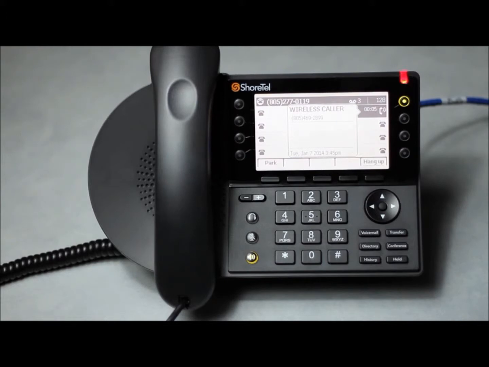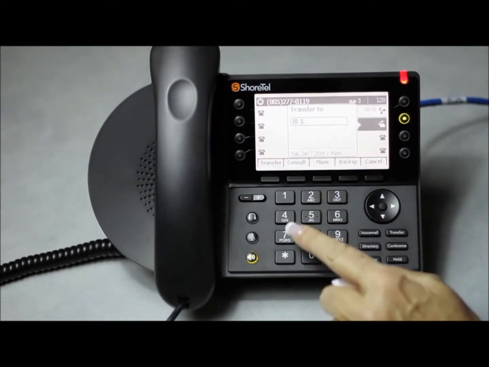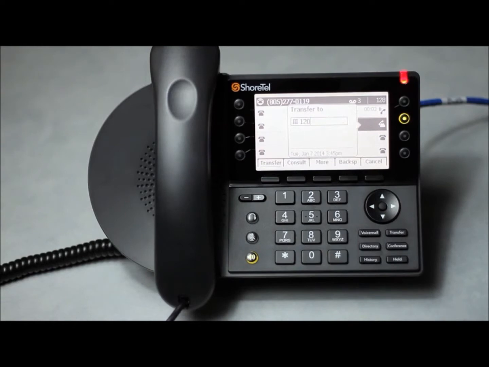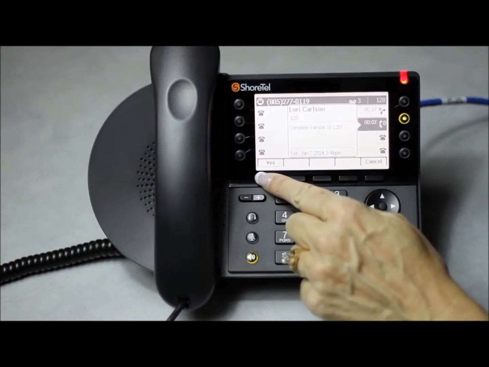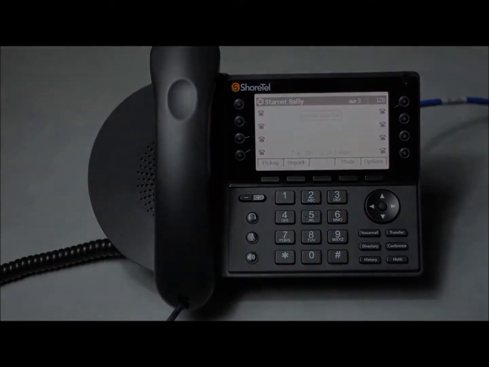You've identified the caller needs to speak to another person within your organization, so you press the transfer button and then dial the extension of your team member. At this point, the caller is on hold and unable to hear you. Let your team member know who is on the call and if there is any additional information that you need to pass along. Then press the soft key that says yes to finish the transfer. Your screen will return to the ready mode and the transfer of the call has been completed.